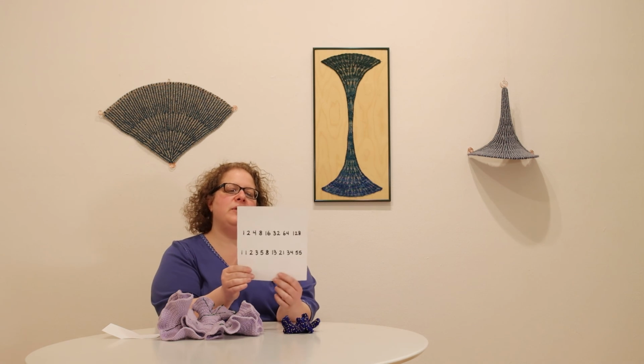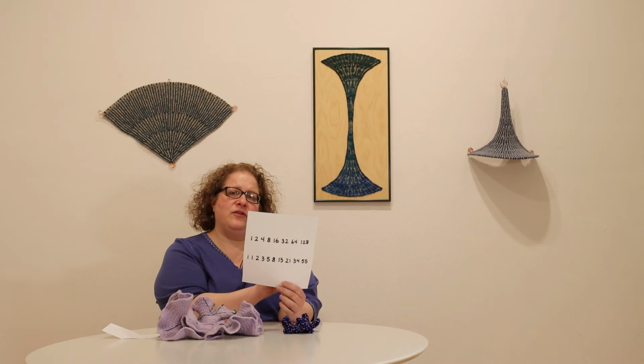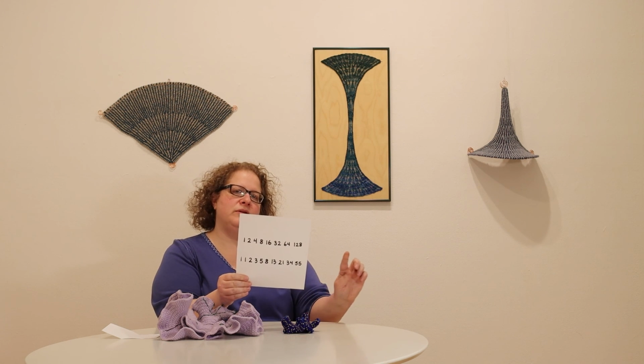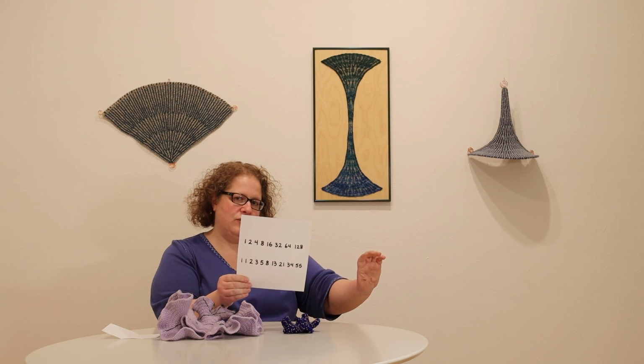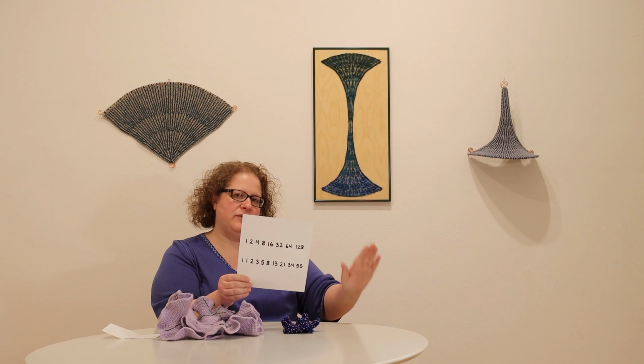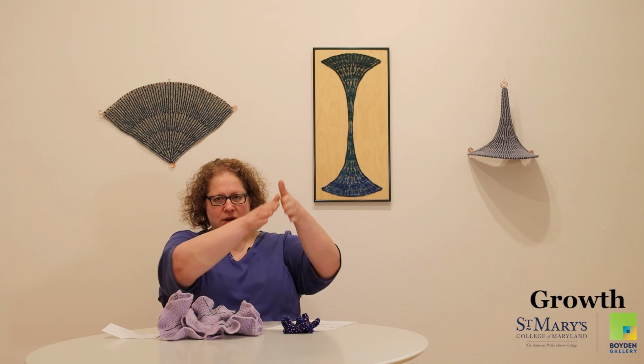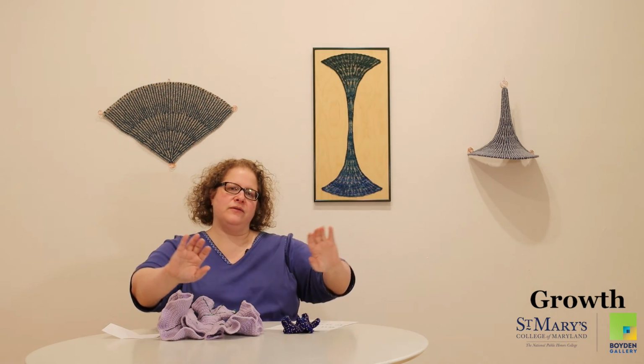Now, if you look at the Fibonacci numbers, this is not exponential growth, but it turns out the further out you go in the list of Fibonacci numbers, the closer it is to exponential growth, the closer you are to having a fixed factor from each number to the next. And so that's the reason why you get that same negatively curved flared shape.